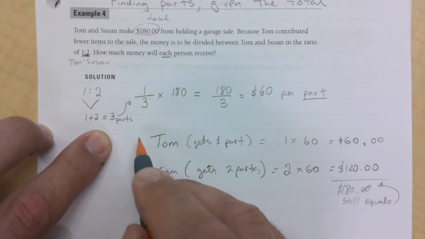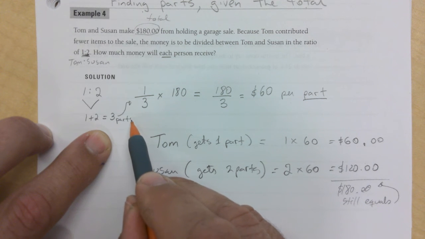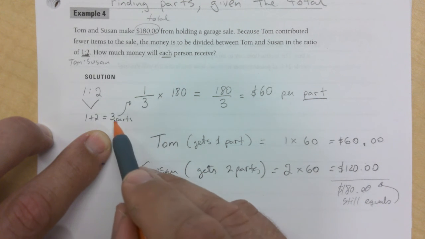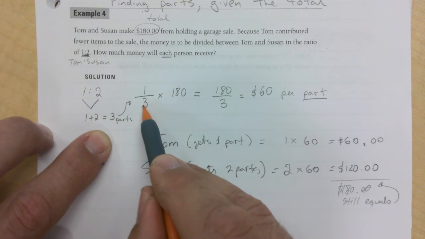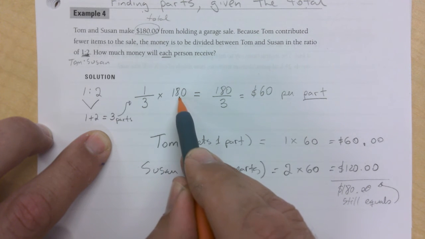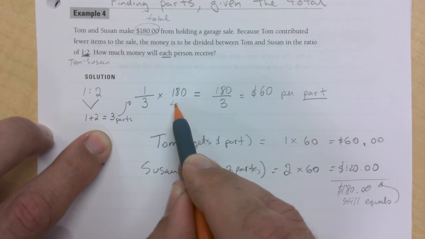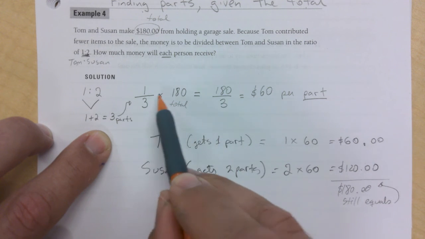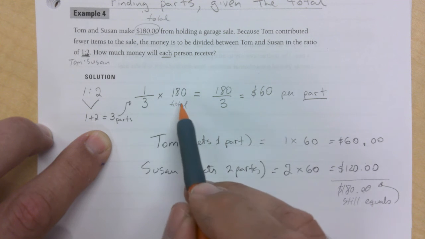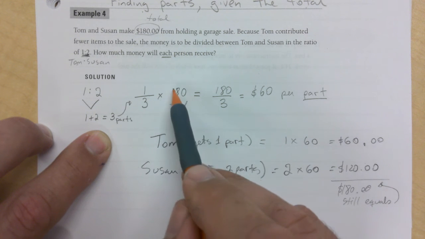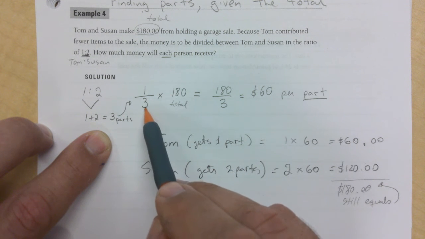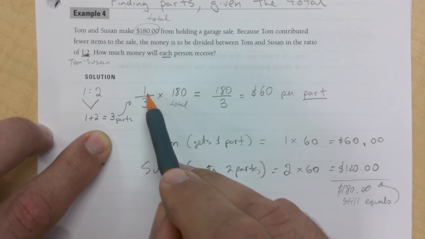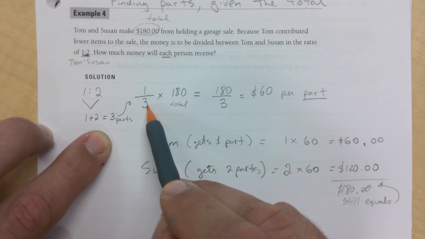You convert it into a fraction, so it's 1/3 times the total. Whenever you go 1/3, it's really just dividing that number by the denominator, because it's 1 times 180 divided by 3.